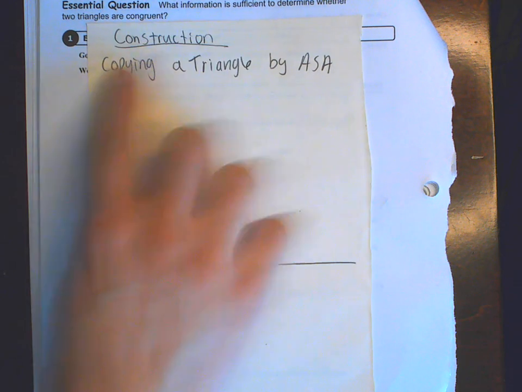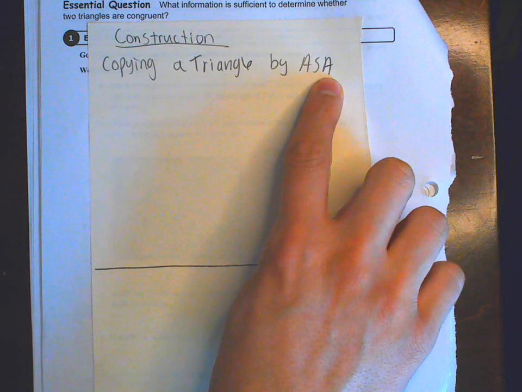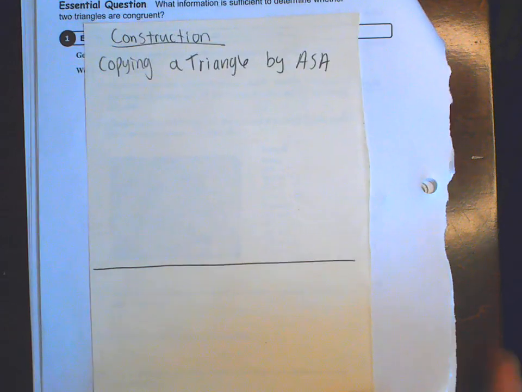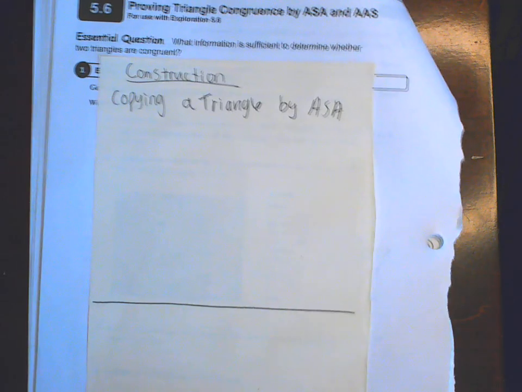Write down the title, Construction, Copying a Triangle by Angle Side Angle, and draw a line right through the middle so you have enough space to do the construction. Now that's on page 148.